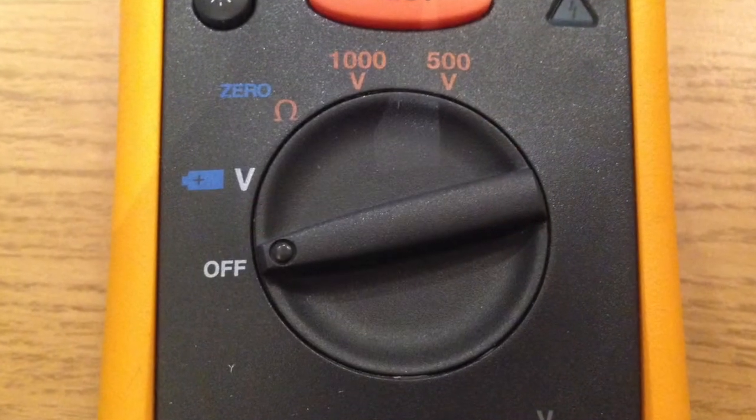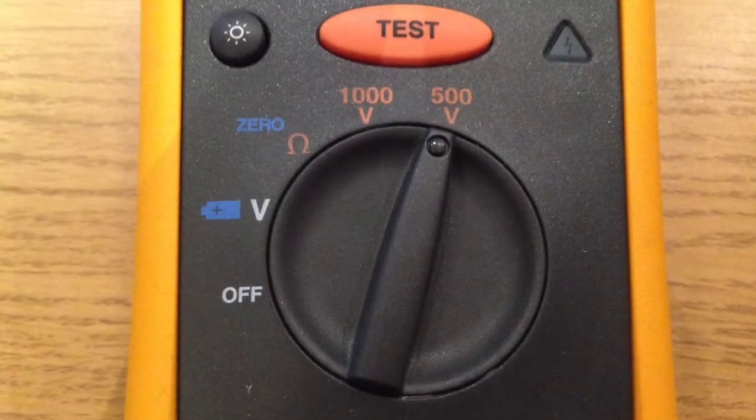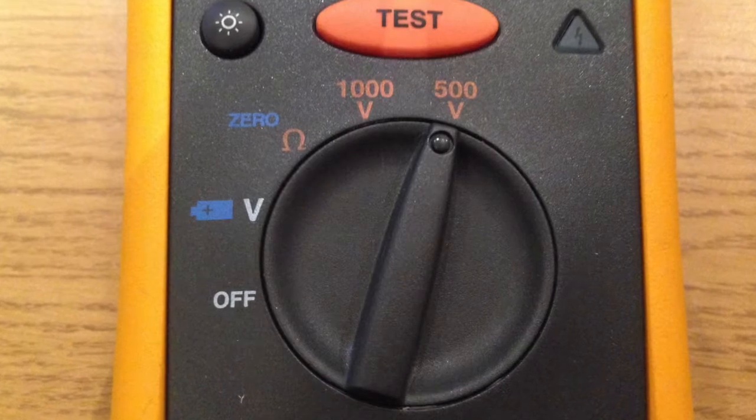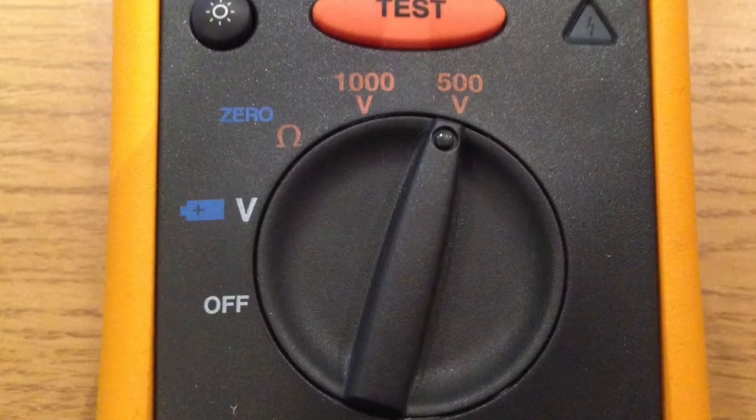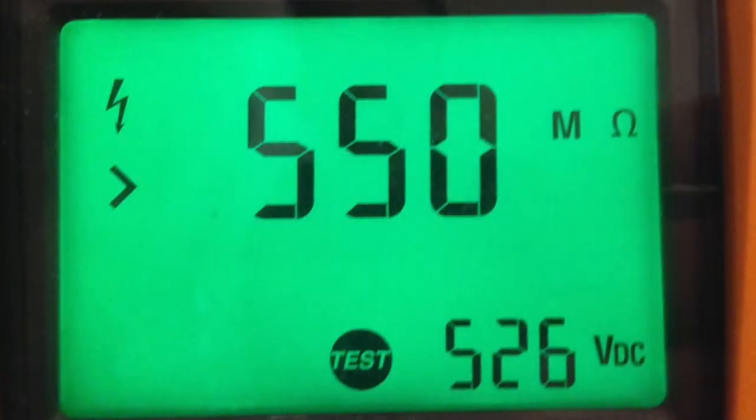Then, switch the switcher clockwise to where it says 500 volts. If everything is as it should be, you'll get the measurement 550 megaohms.